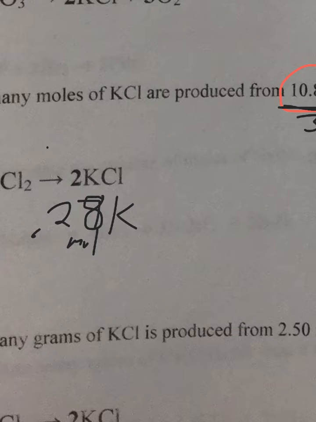Now that I have moles, now can I do my mole to mole? Okay, is that a little better? There we go. So moles of K is going to go here. Now I can do my mole to mole, right? What am I looking for? So moles of KCl will be up here.